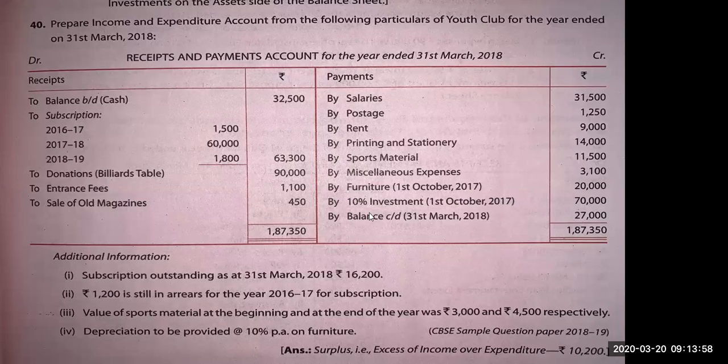This is question number 45, and this is your CBSE sample paper 2018 question. Now again, let's discuss all the parts of this.